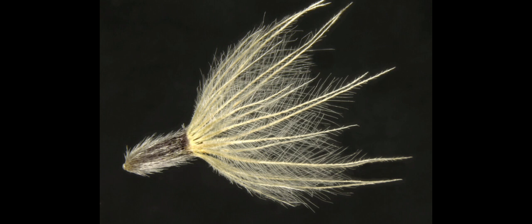The agents of dispersal of seeds and fruits are mainly wind, animals, water, humans, and an explosive mechanism in rare cases. If you're asked what an agent of dispersal of seed or fruit is, it is the means by which seeds and fruits are removed from parent plants to other places.